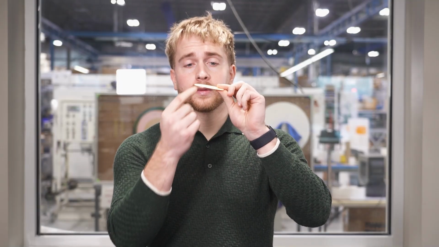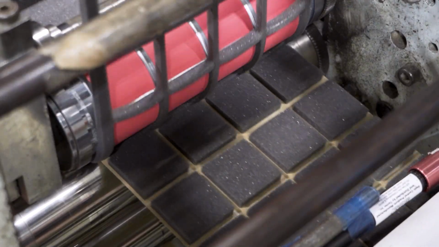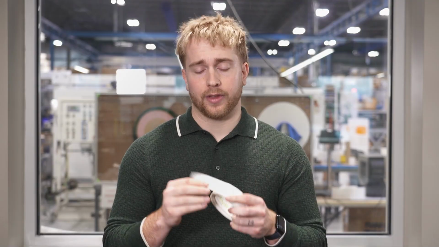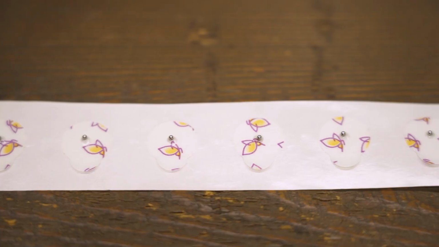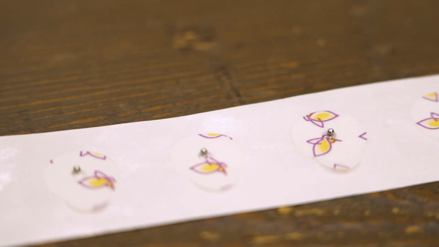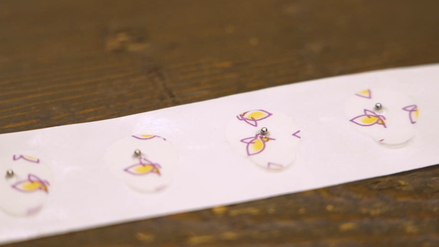A through cut goes through every single layer. A kiss cut is where the blade is going to go through some of the materials, but not all of them. An example of this would be this part that I have in my hand, where the blades have gone through and cut the shape of the part, but not through the liner. And that liner is what's used as the carrier, allowing it to be supplied on a roll.